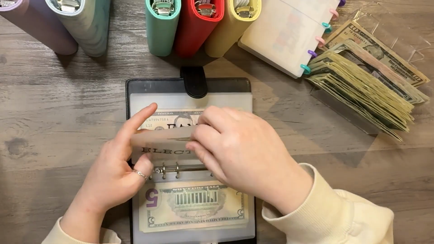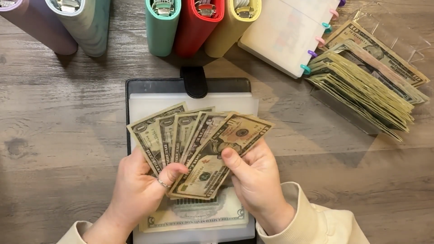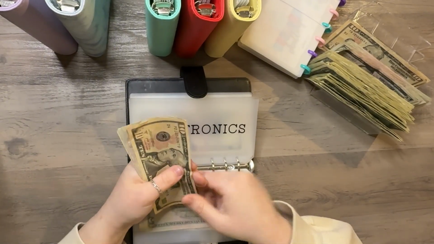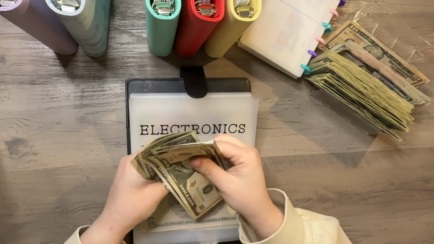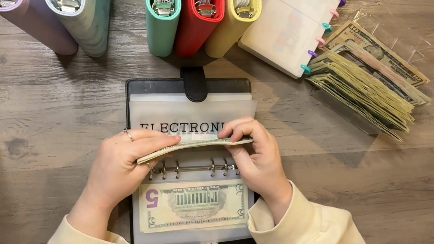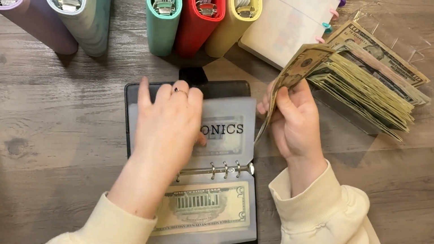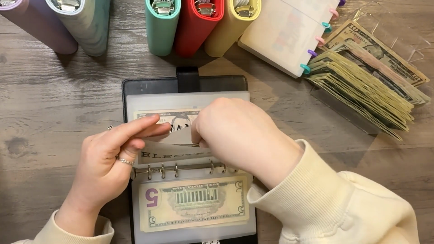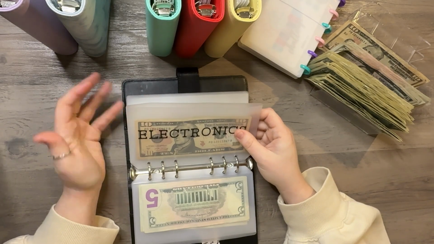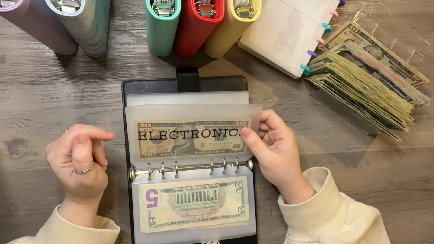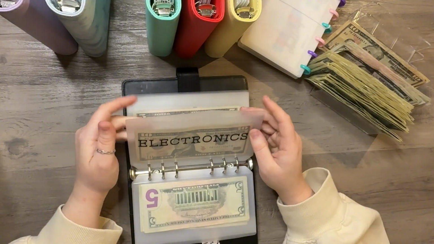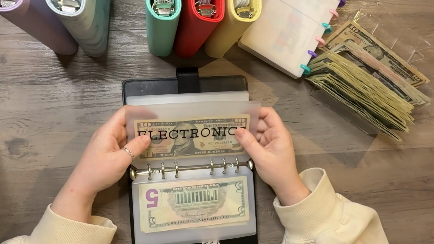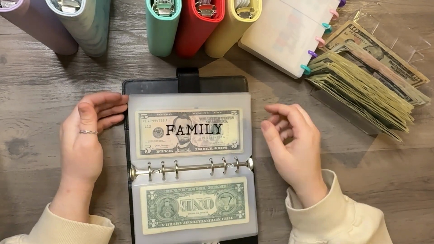Next up is electronics. Electronics will be getting $5 today. So electronics now has $10, $20, $21, $22, $23, $24. And electronics is going to be used for if I need to get like any phone accessories, any kind of like a new case for my phone, new computer case, anything that has to do with electronics. If I ever need to get something fixed, it'll come out of this envelope.